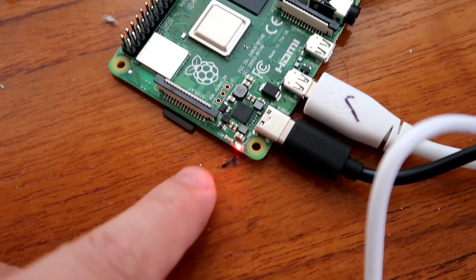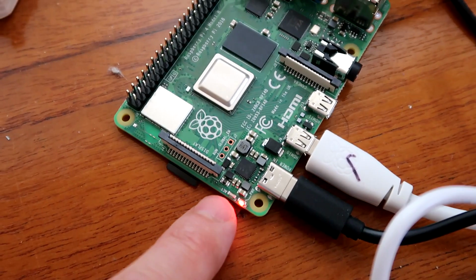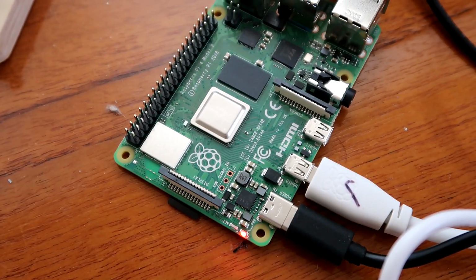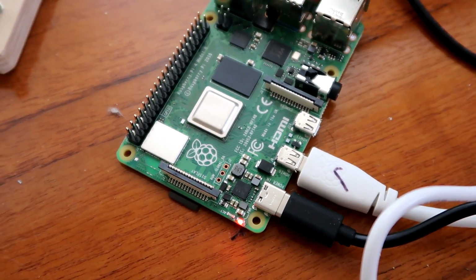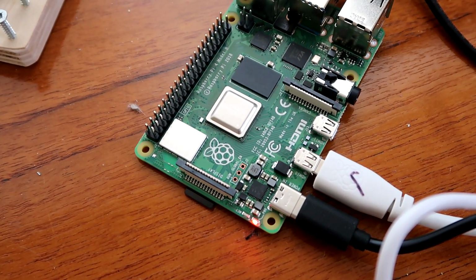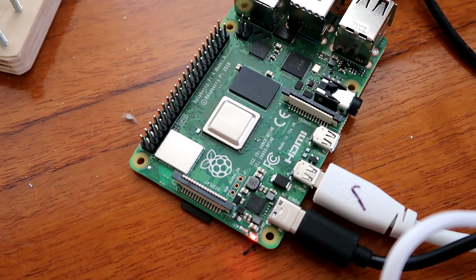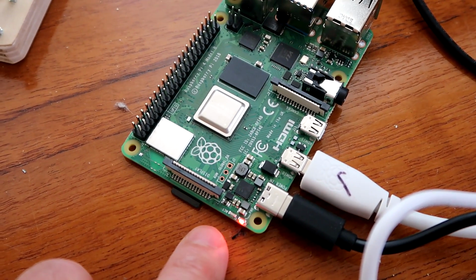So boot up always takes a while. Here's the Pi, and right now we've got the activity blinking for just booting up. Okay, now it's blinking the IP address. That was the first time it blinked it, so let's look again.